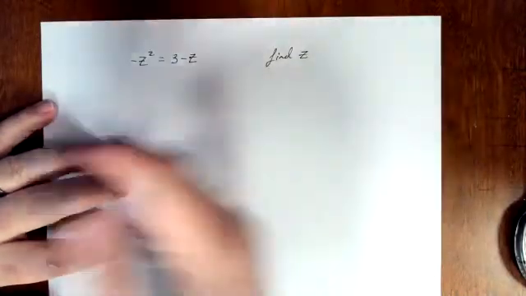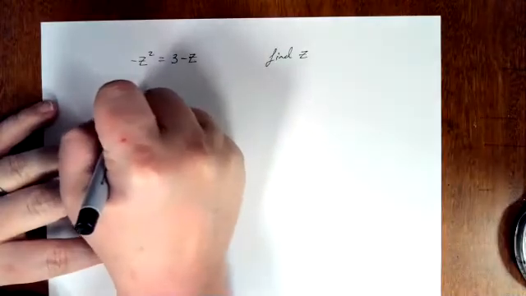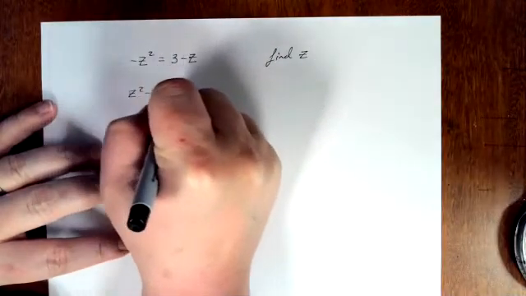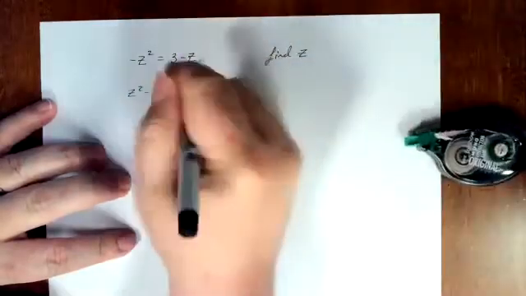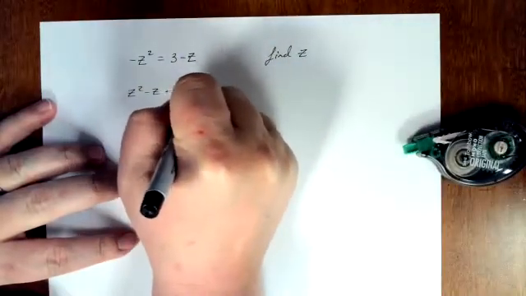So I'm going to move everything over to one side of the equation, and I get z squared minus z plus 3 is equal to 0.